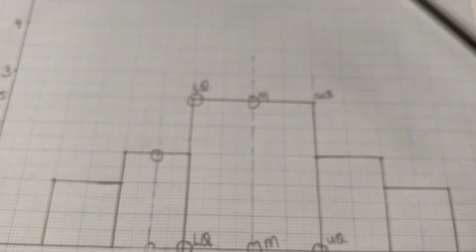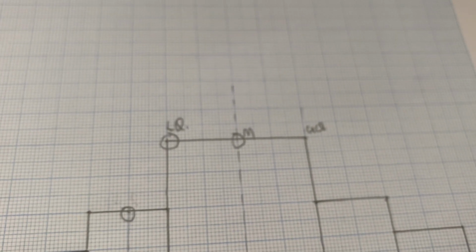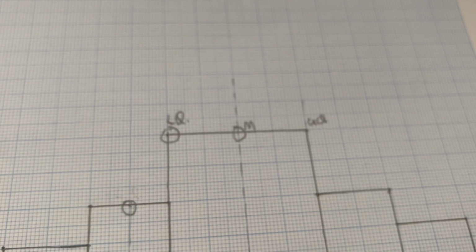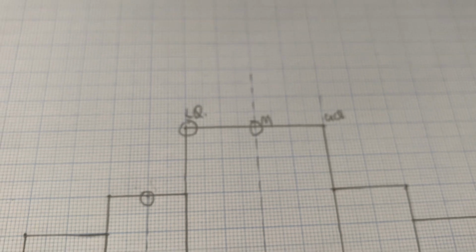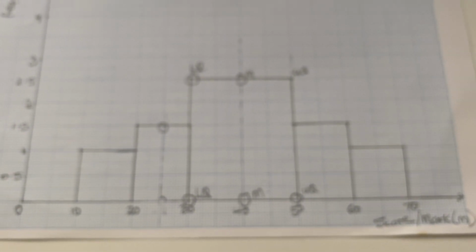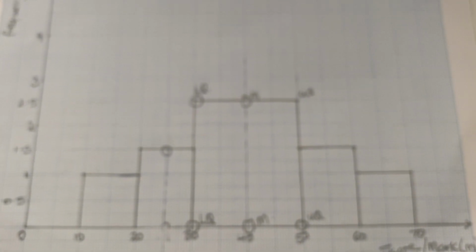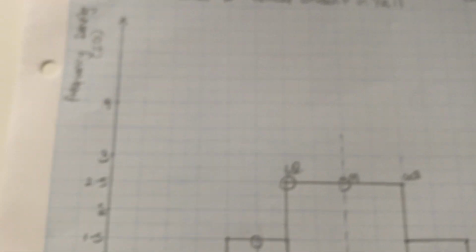So they gave me this graph and I used it to deduce this graph here, and I used it to do my table.